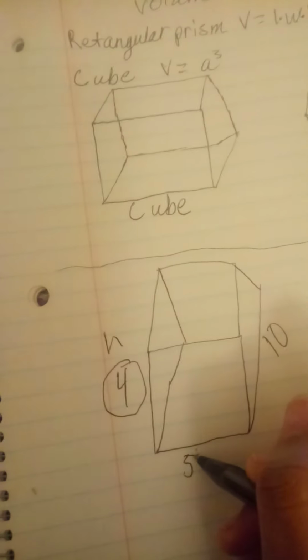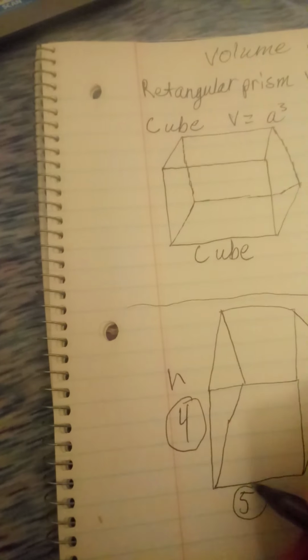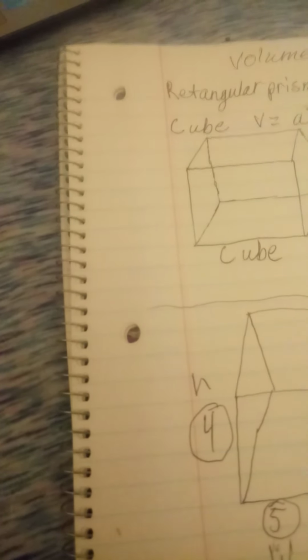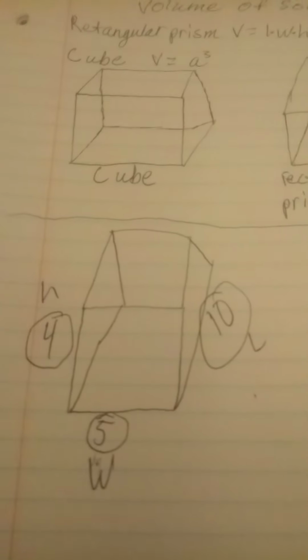This 5 is the width. And the number 10 is the length. Next, we need to multiply the height, the width, and the length together. So here's what the equation would look like.